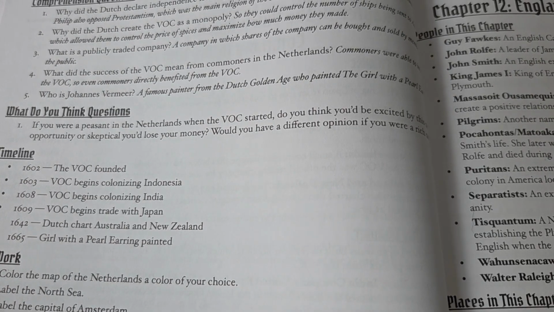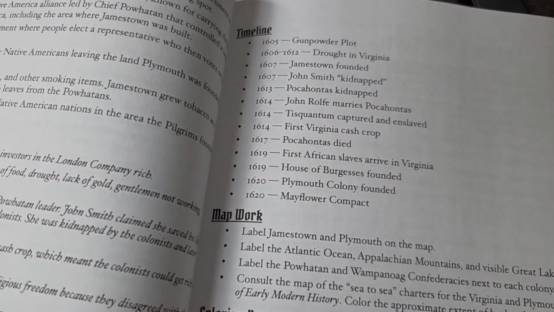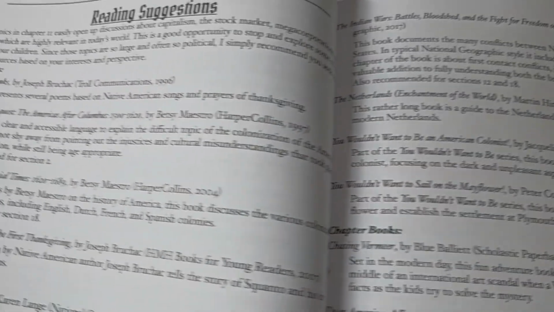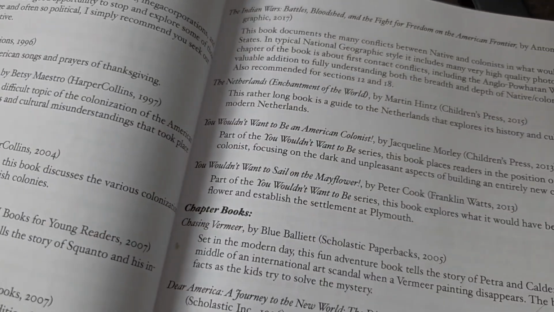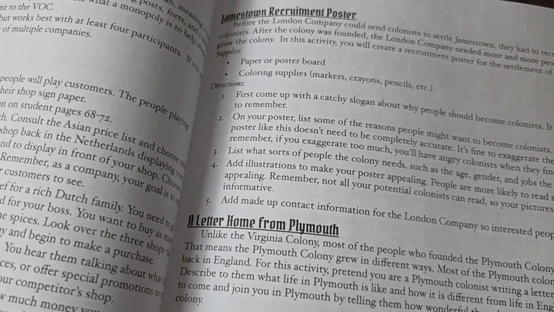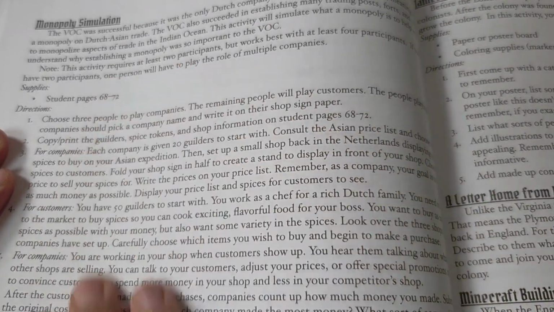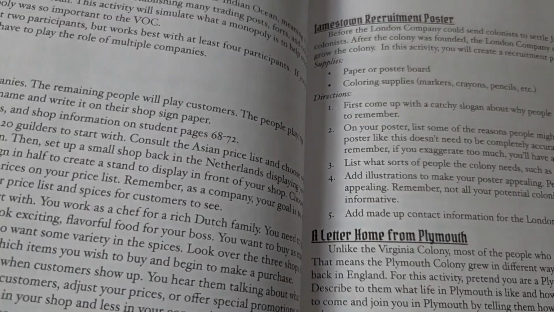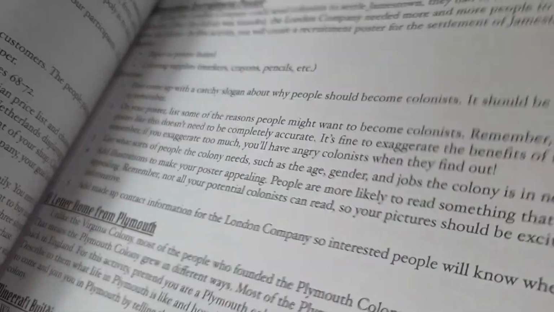Map work, it says what we're going to do for map work. And the coloring page we're not doing, and same with if there's a word search or something. And then after each timeline, this is where it talks about the reading suggestions. Sometimes it depends on how many books we get. If I didn't find a certain book, then I found something similar. I'll show you in a second another thing. But this has got the Monopoly simulation and other activities. Sometimes you don't want to do every activity, so I have to decide which ones we're going to do based on how much time we have and what will work best for my kids.